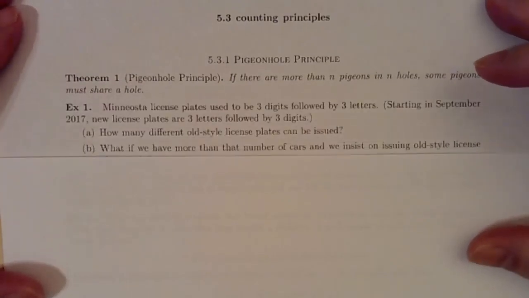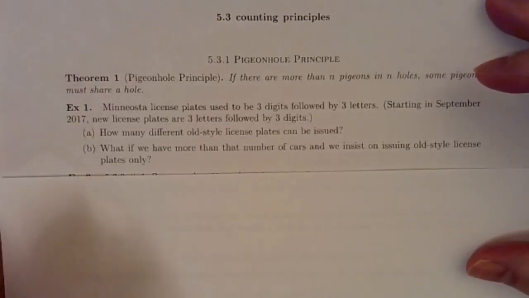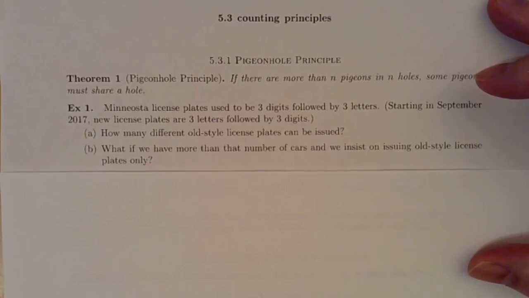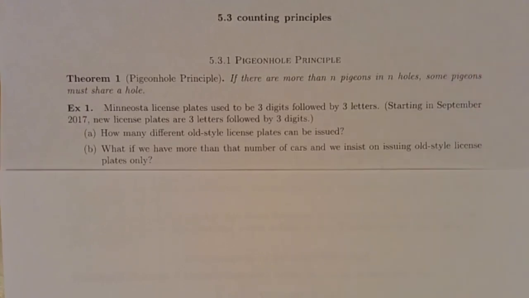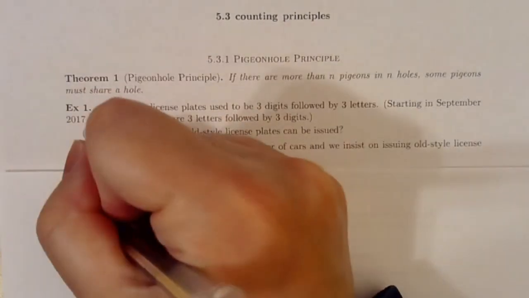So here is something about Minnesota. License plates used to be 3 digits followed by 3 letters, and later on they changed it. So let's count the number of different old-style license plates that could be issued. Now this is a review of counting principles.